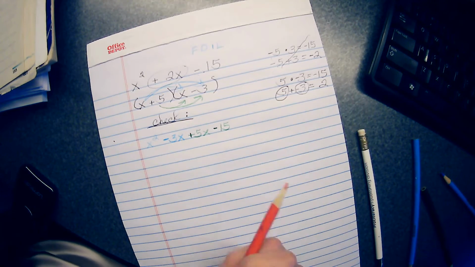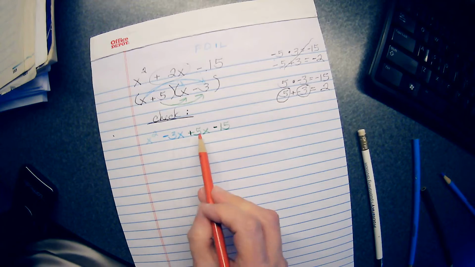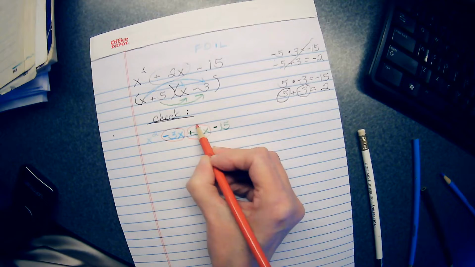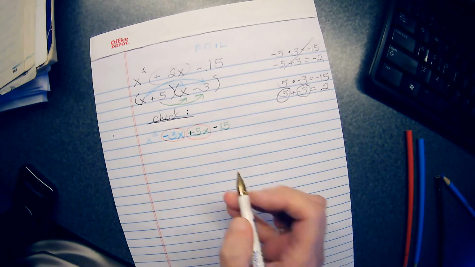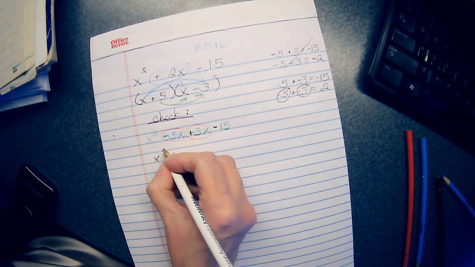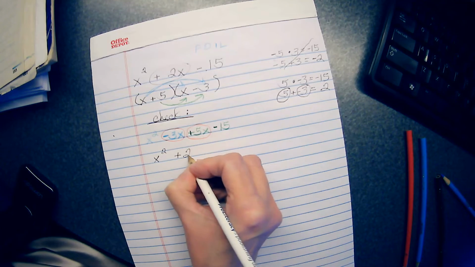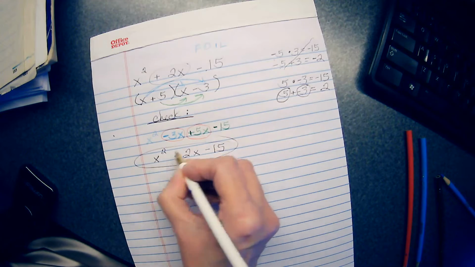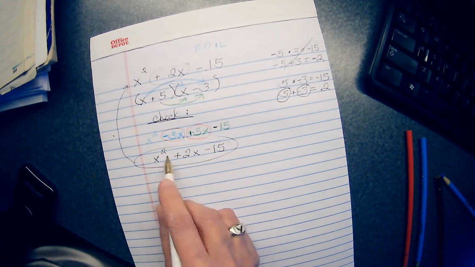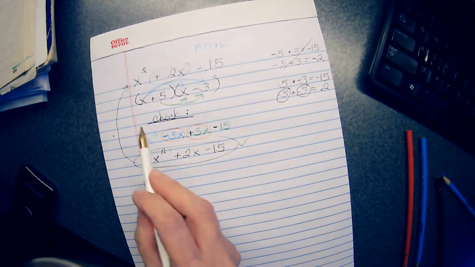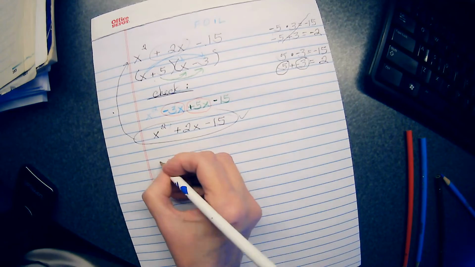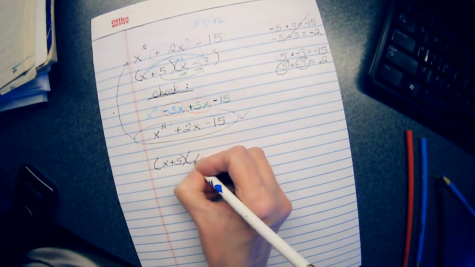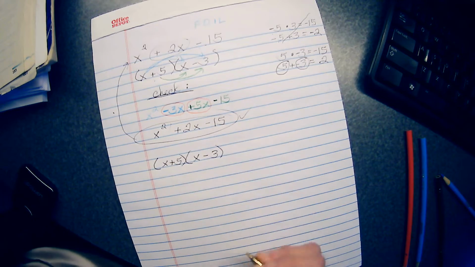Alright, now we just combine our like terms here in the middle. Negative 3 and a positive 5 is going to give us a positive 2x. So we're right back to what we started on. We checked it. Yes, it works. So our two factors here are going to be x plus 5 and x minus 3.